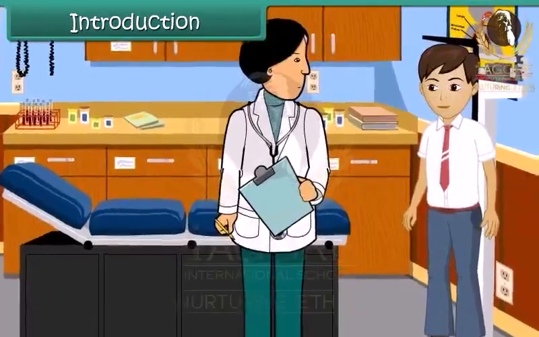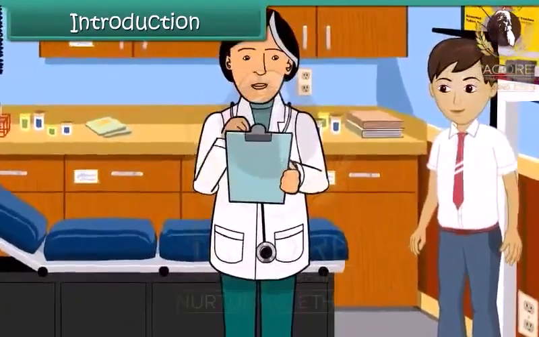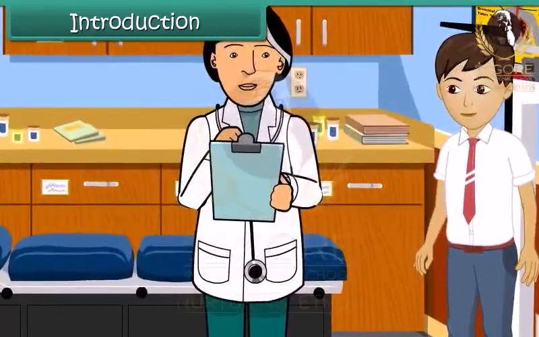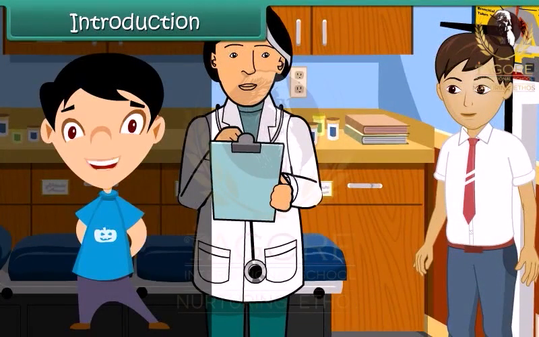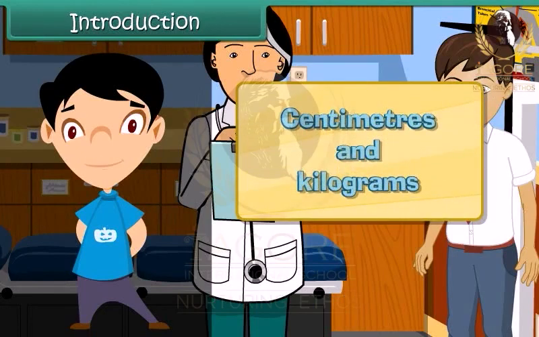The doctor measured his height in centimeters and weight in kilograms. He wants to know the difference between the two units of measurement, centimeters and kilograms. In this lesson, we will learn about the various units of measurement in detail.